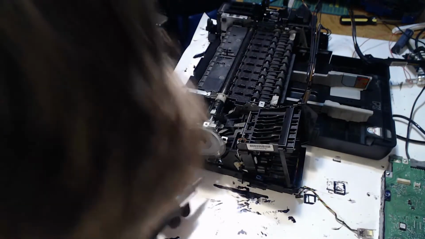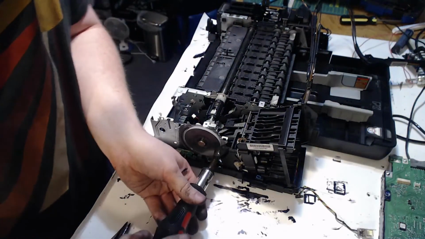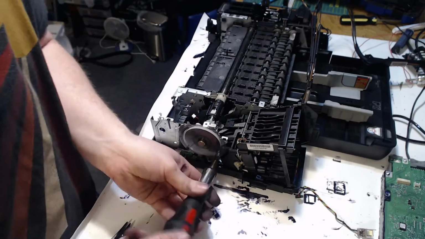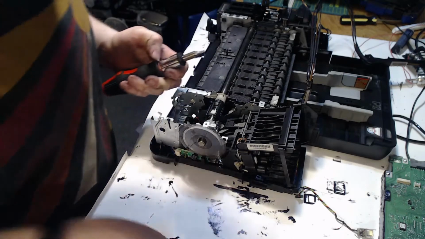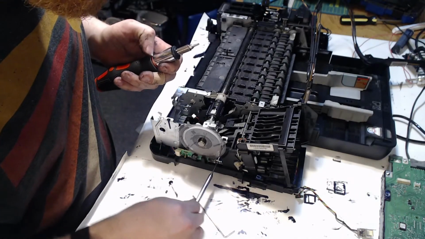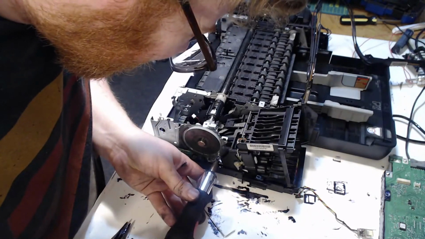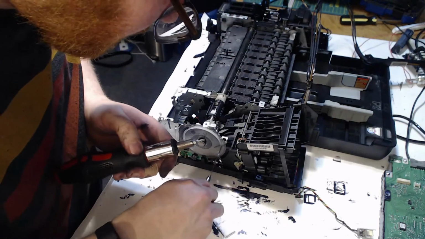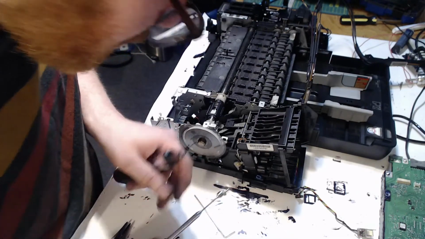It's the middle one. It looks like they used the same 3 torque sizes for this entire setup. I can see it slowly coming out. Not all the way. Definitely should be coming out though. There we go.